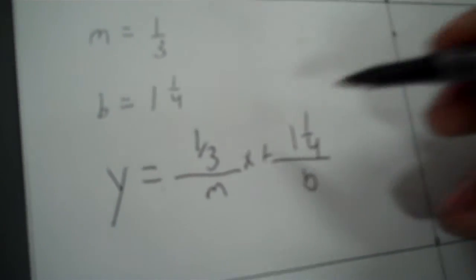M equals 1/3, b equals 1 1/4. So the m is 1/3 and the b is 1 1/4. So y equals 1/3 x plus 1 1/4.